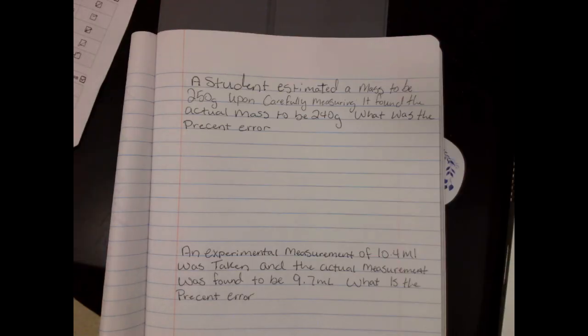All right, so let's look at some practice problems for percent error. So a student estimated the mass to be 250 grams. Upon carefully measuring, the actual mass was found to be 240 grams. What was the percent error?